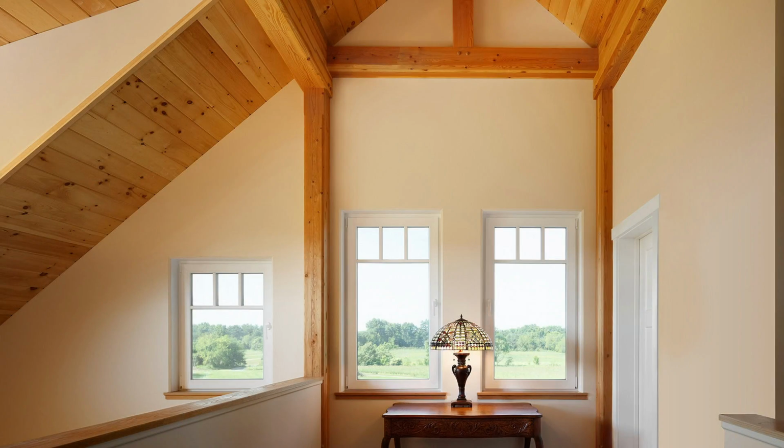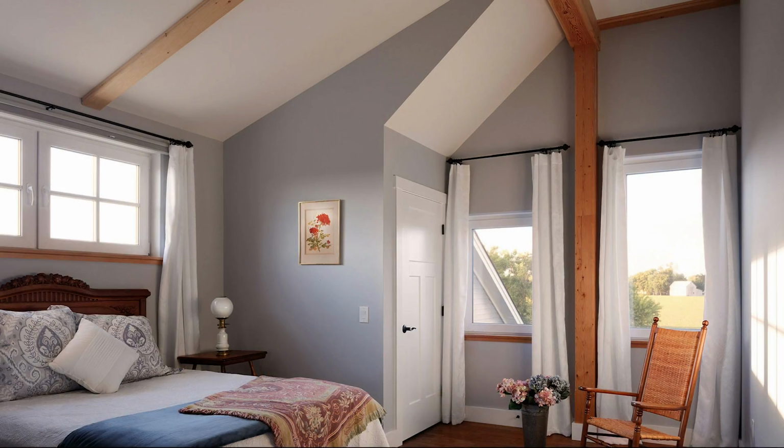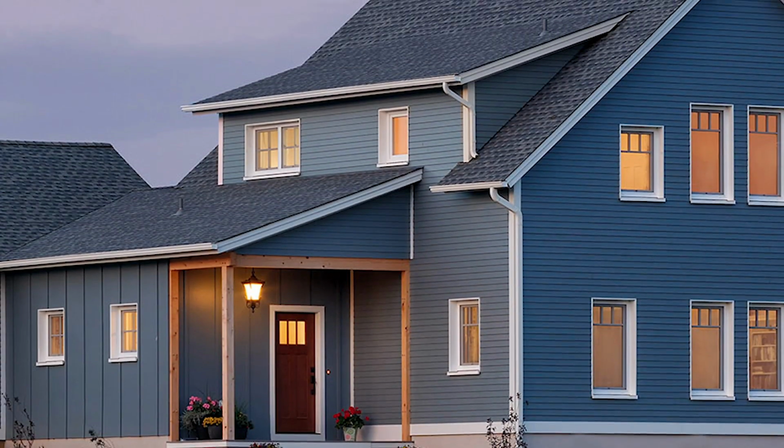The Trad's gable roof allows for plenty of usable space on the second floor, especially when dormers are added.